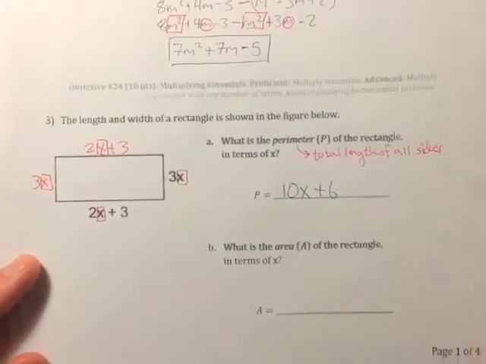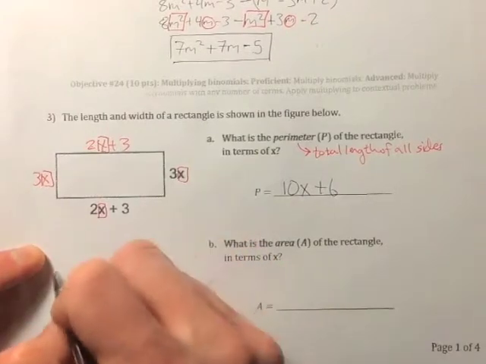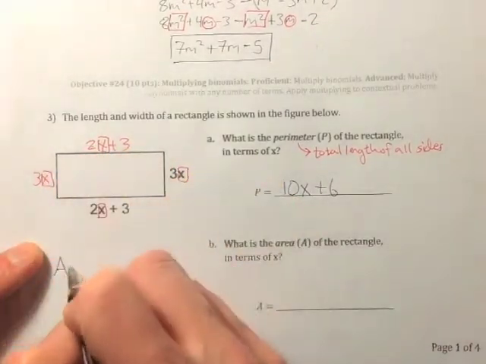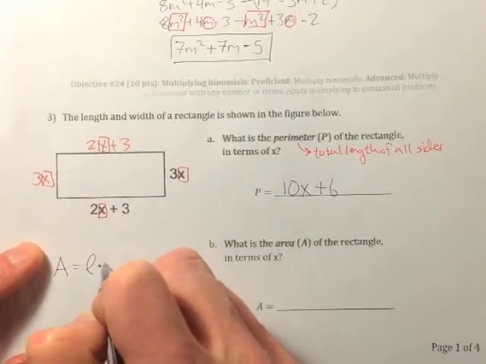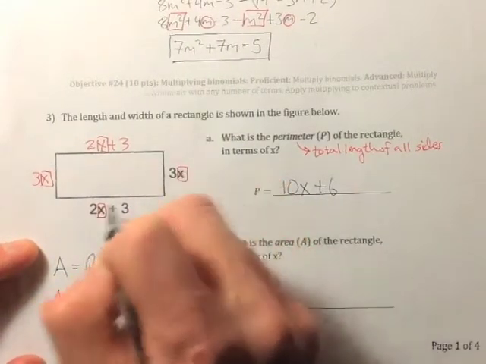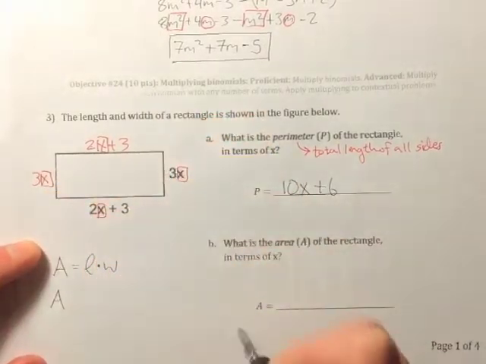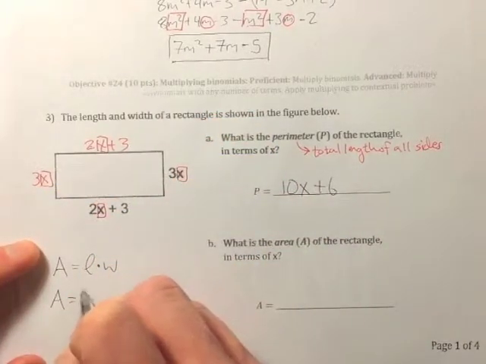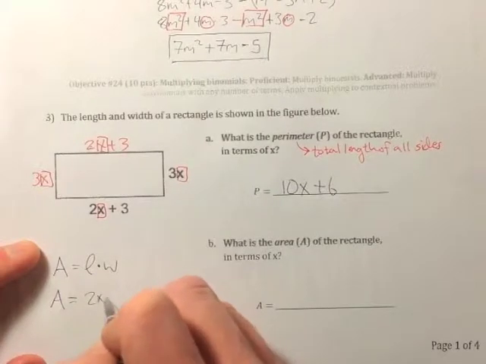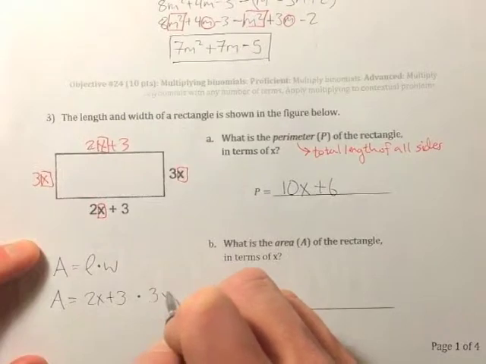Now, in order to find the area of the rectangle, we're going to have to multiply. Remember that the area of a rectangle is the length times the width. So we're going to multiply the two different dimensions of this rectangle. So we're going to take, let's say, 2x plus 3 times 3x.